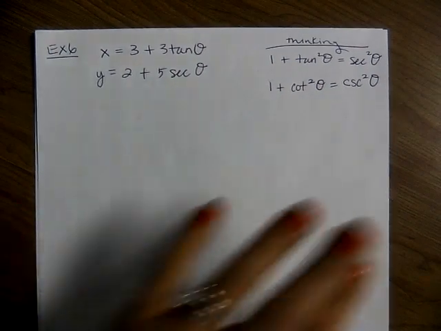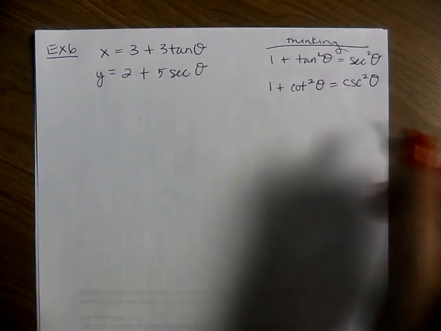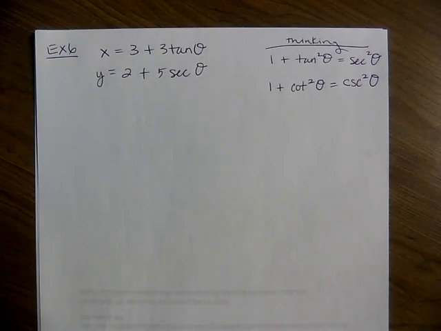The other thing I want you to be thinking about, maybe just make a note of it so that way you can be sure later on, is 1 plus cotangent squared is equal to cosecant squared. You need those Pythagorean identities for these parametric equations, okay? Just those three, okay?